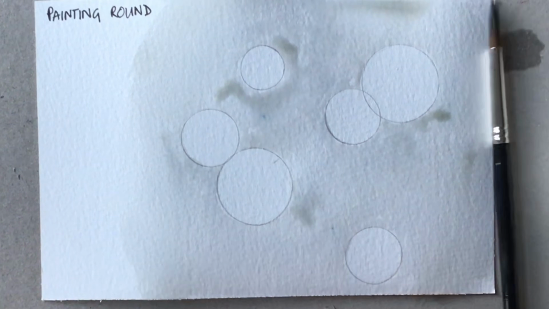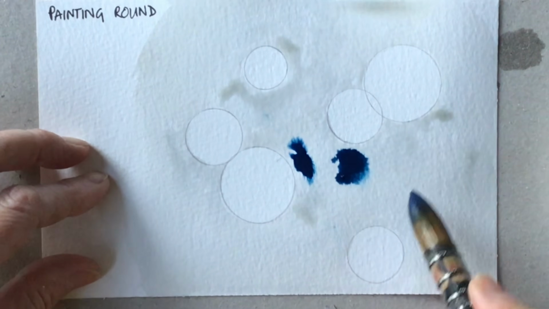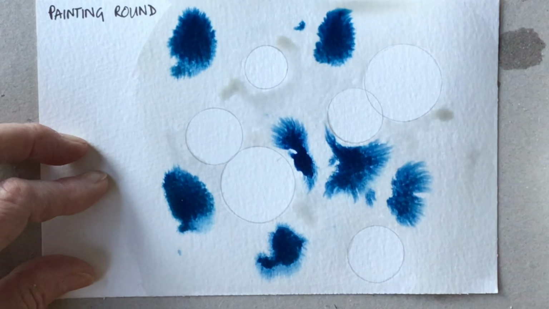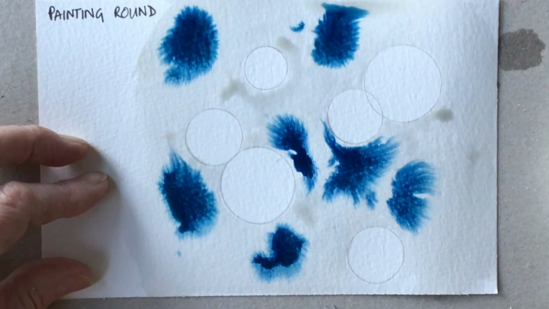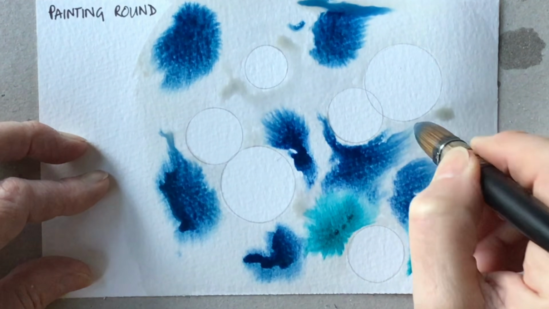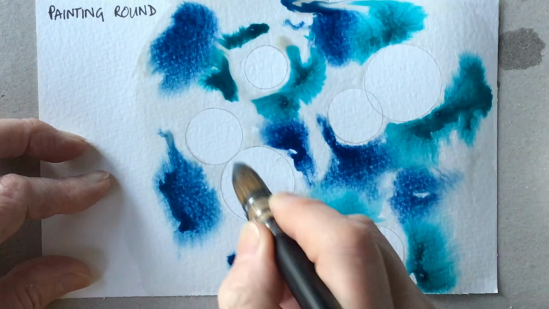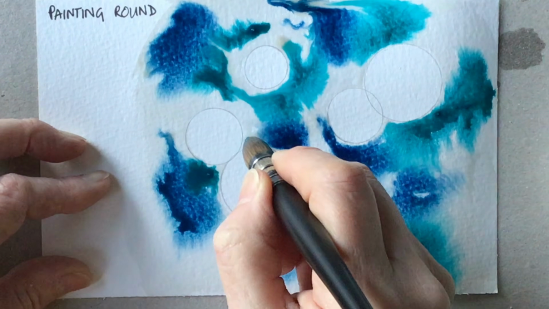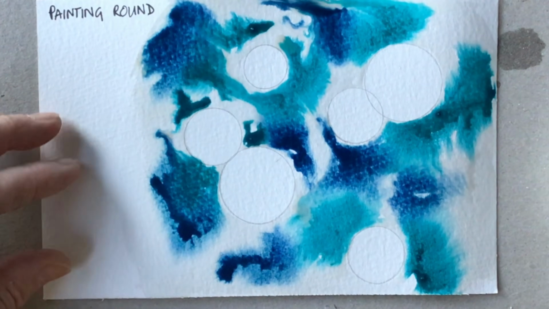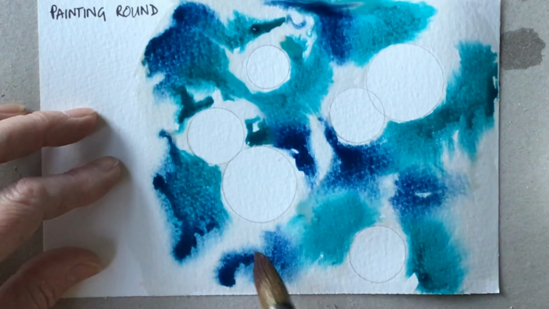So I've got leftover paint in my palette here. I've got some blues, which I can just dot in. Oh, a bit of turquoise. Ooh, look at that go. And it will only go into the wet, it won't go into the dry paper. And oh, that's pretty actually. Let's just bung in a bit of pink as well.